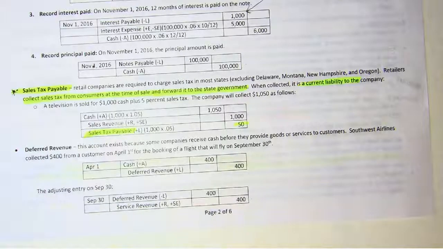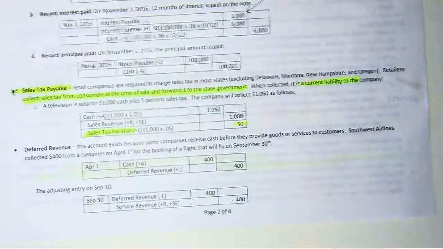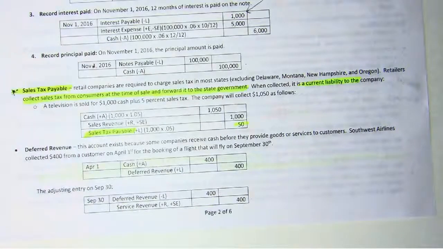So that's the end of Learning Outcome 10-2. You can go to Connect and try some problems, or you can take a listen to the lecture on 10-3.